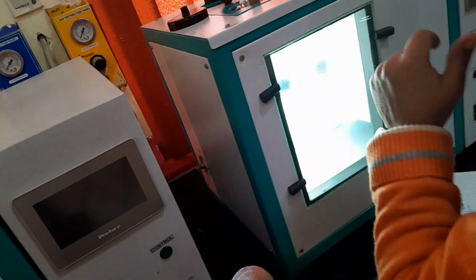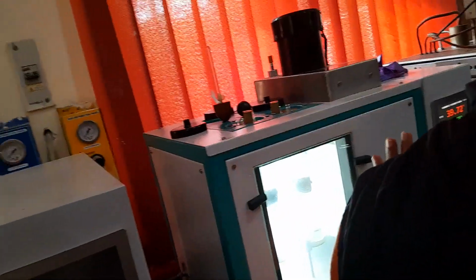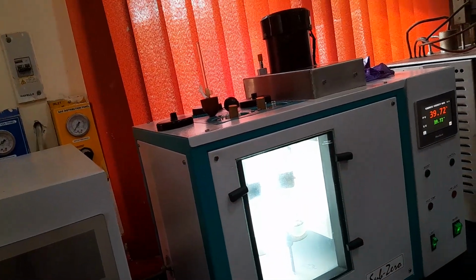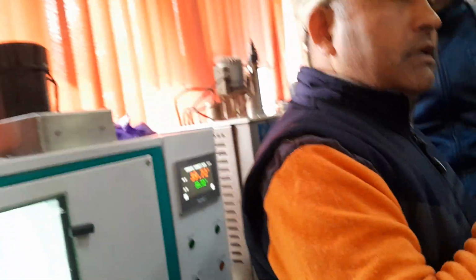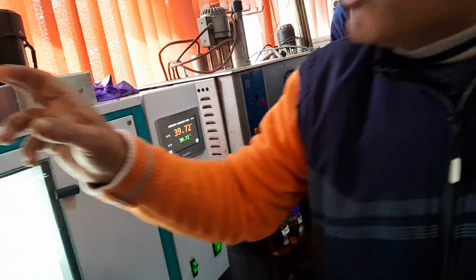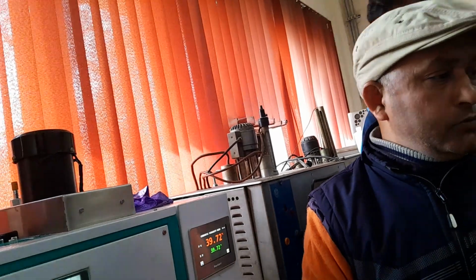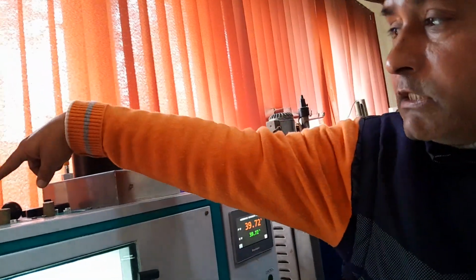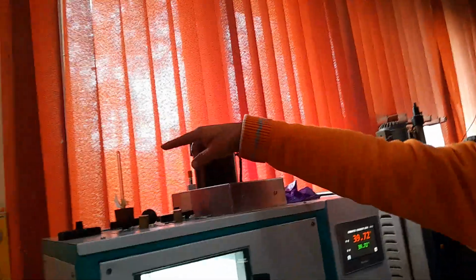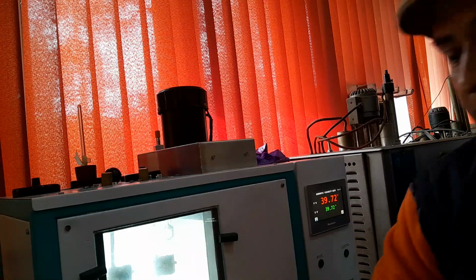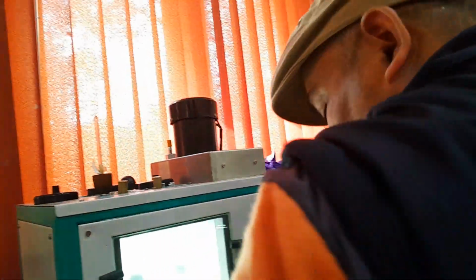But second, while you are using the bath, because this is manual, if there is a variation of 0.1 degree, you will find so many differences in kinematic viscosity. So you should be very careful. My temperature right now is 40 degrees centigrade, while the PID control is showing 39.72. This is our calibrated thermometer. So now it is exactly 40 degrees centigrade. Now we will check the flow timing. How?